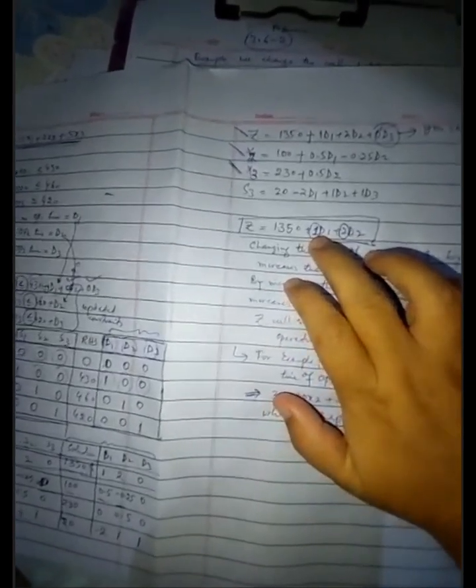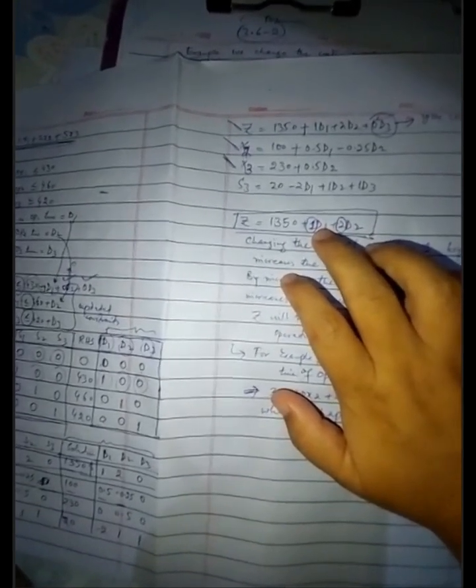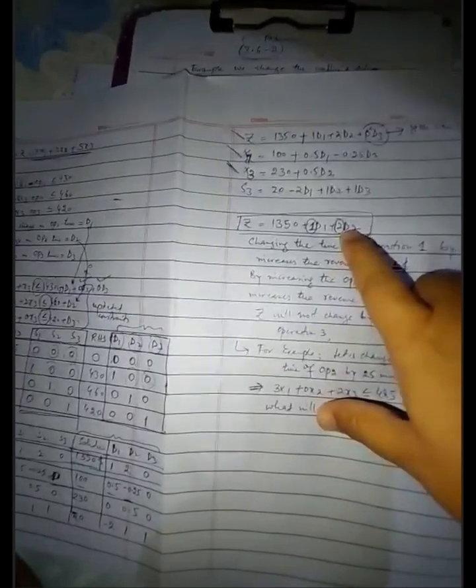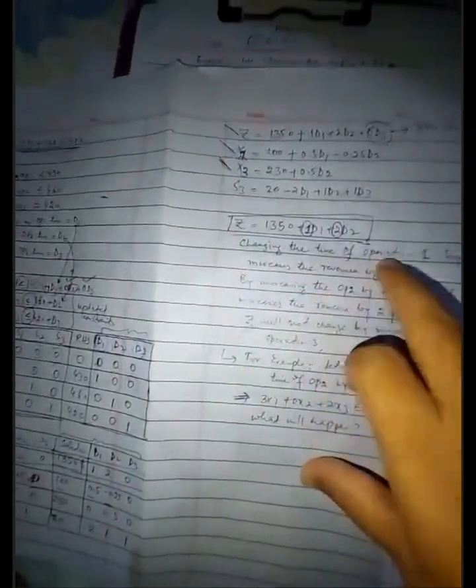Now what this represents, that z is equal to 1350 plus 1d1 plus 2d2, is that changing the right hand side or the resources for operation 1 will increase the total z value by 1, and if we increase the time for operation 2 by a single unit, the z value will increase by 2. Here I have also written it in descriptive form: changing the time of operation 1 by 1 minute increases the revenue, or z value, by $1.